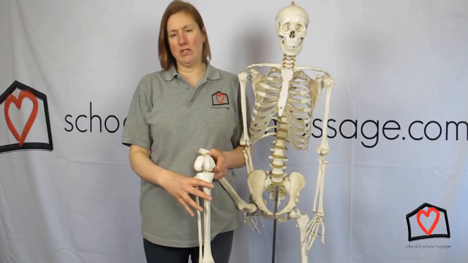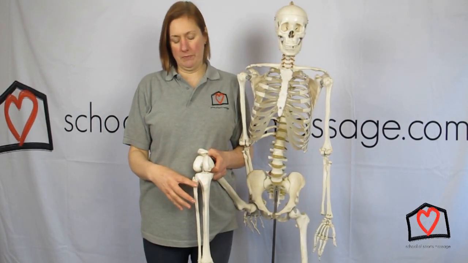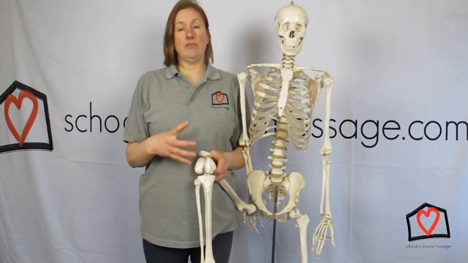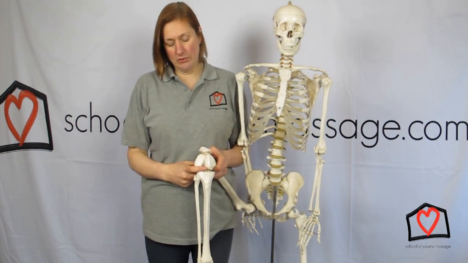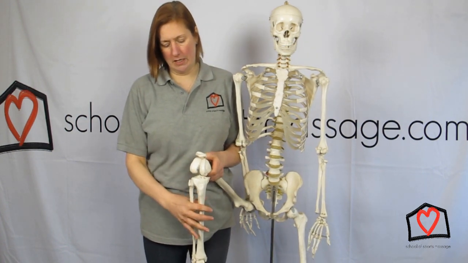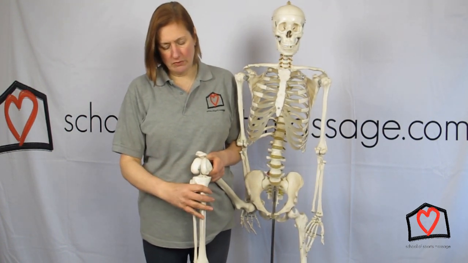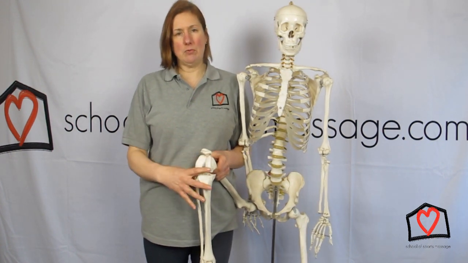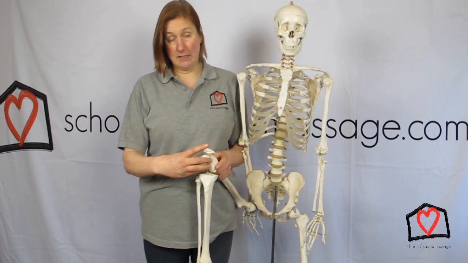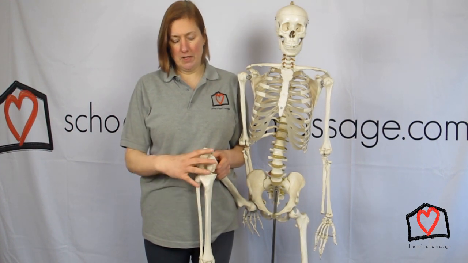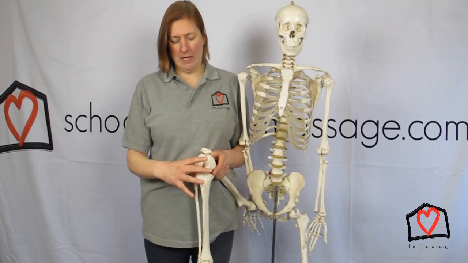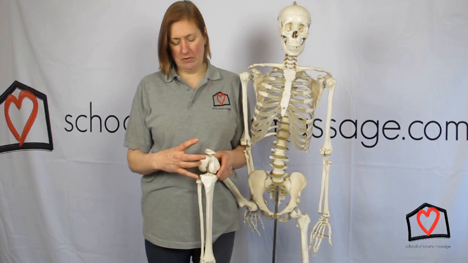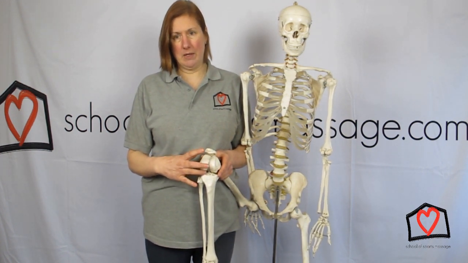So the next structure we're going to move on to is the menisci, which is 2 C-shaped pieces of fibrocartilage which sit on the tibial plateau just here. And they have quite a few functions. So first of all, they help to create a better sitting point for your femur, so you're much more stable through here. They help to protect the hyaline cartilage of both the femur and the tibia.